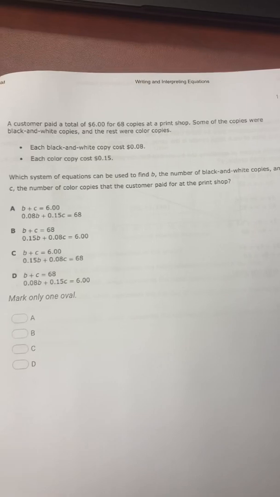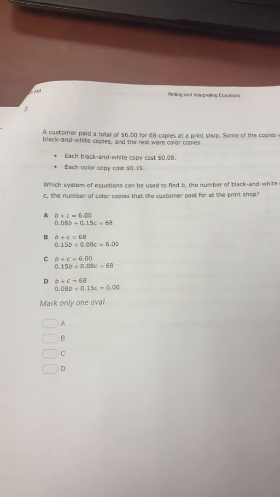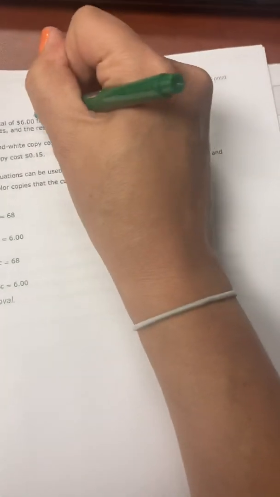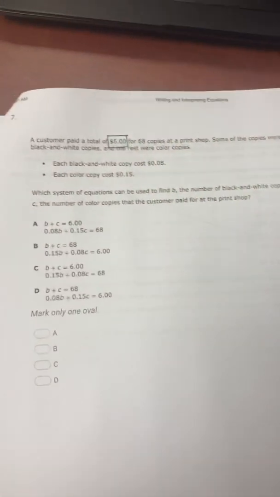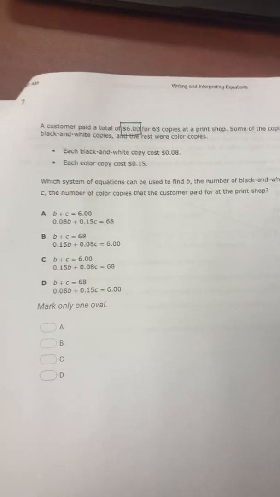All right, second one, we'll do it real quick while we also listen to Mr. Rob talk about lunch and stuff. So on the next one, I have a total of $6. Oh yeah, or I could turn off the announcements. That was even better. For 68 copies at a print shop.